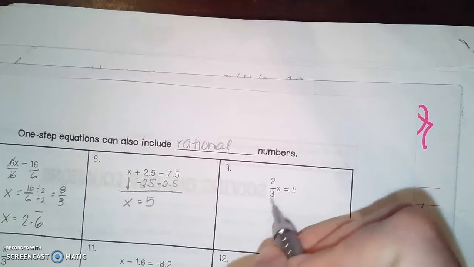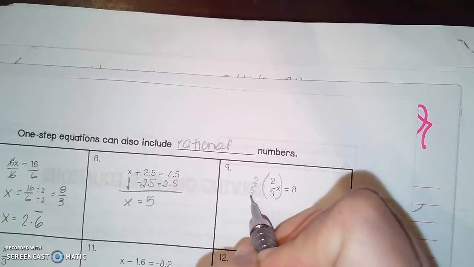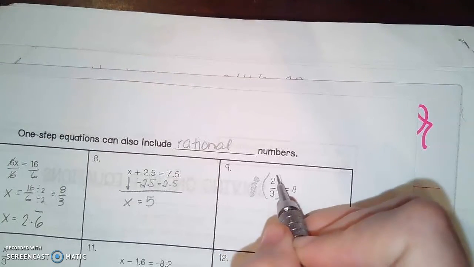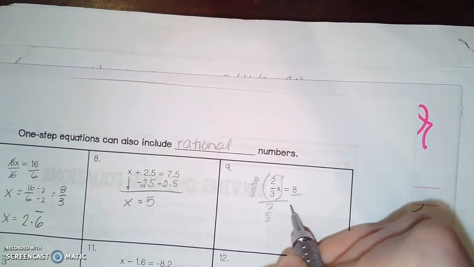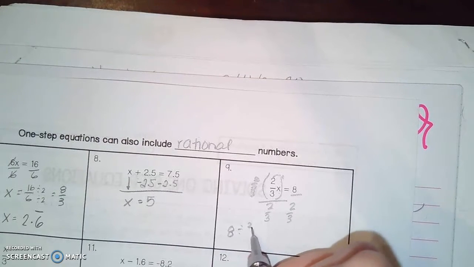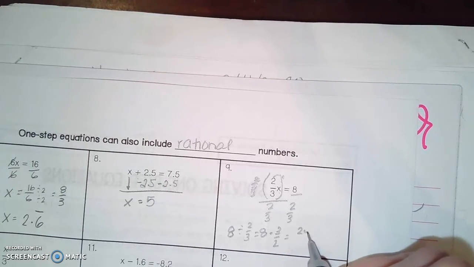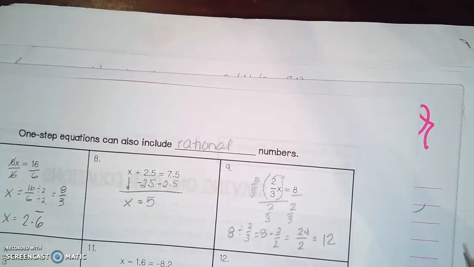Now this one here, we're multiplying by 2/3. Oh, I'm wrong. We're not going to multiply by 2/3. 2/3 is multiplying the x. So I'm going to divide by 2/3, and then I'm going to take 8 and divide it by 2/3. So 8 divided by 2/3 is going to end up equaling 8 times 3 over 2, which ends up giving us 24 over 2, which leads to x equaling 12.